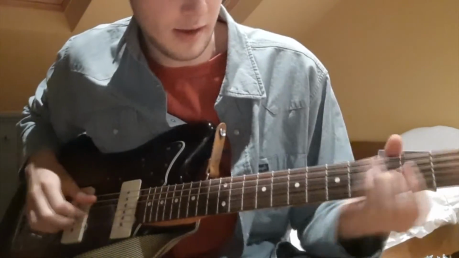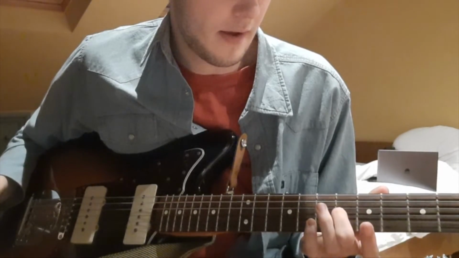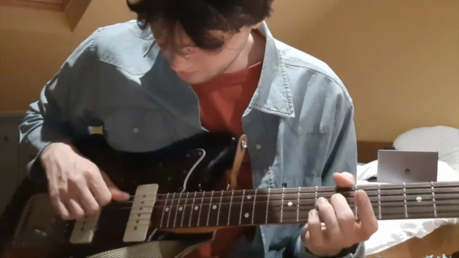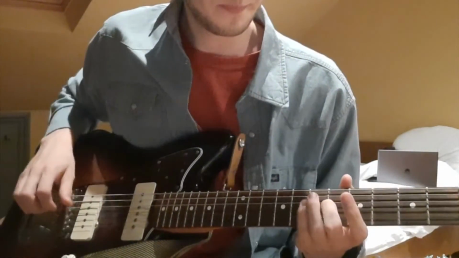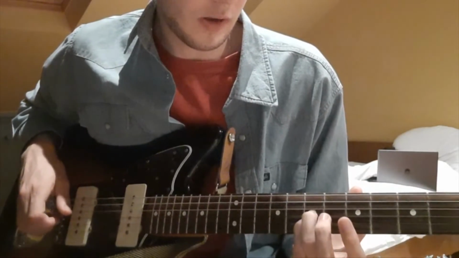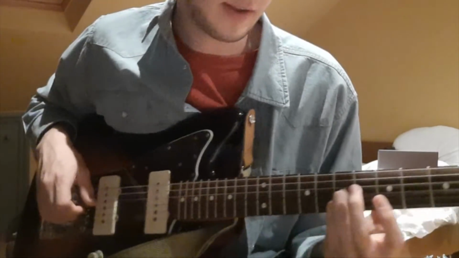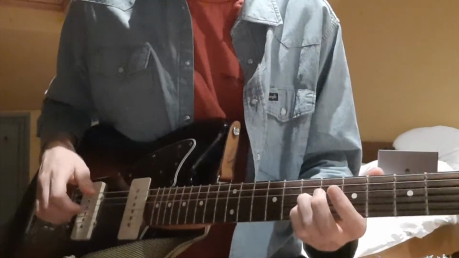So that's sliding back up to the 6th fret of the 3rd string and playing the open 5th string, that's the A in the bass. We're in A again. And then a double stop of the 7th fret of the 2nd string and the 7th fret of the 3rd string.